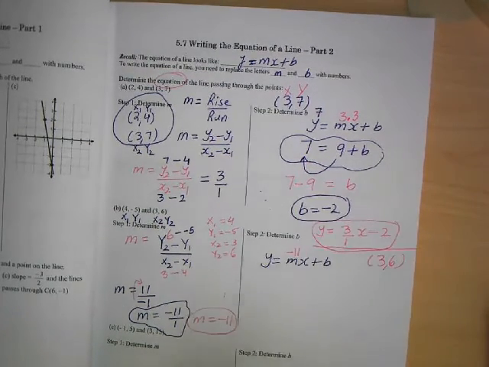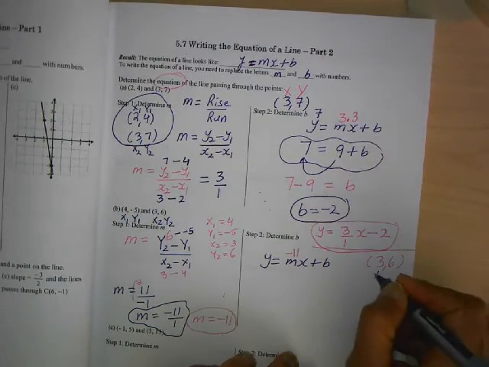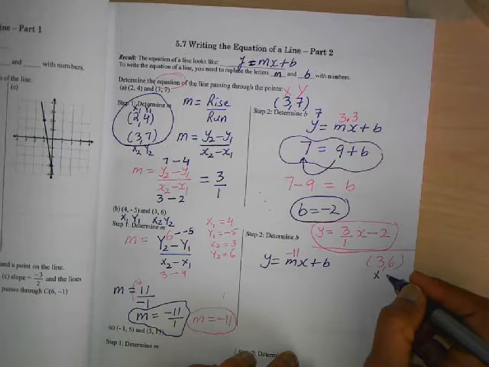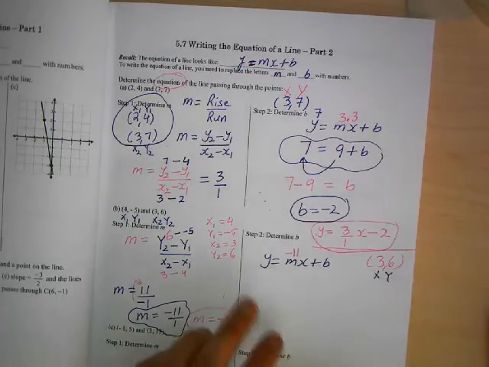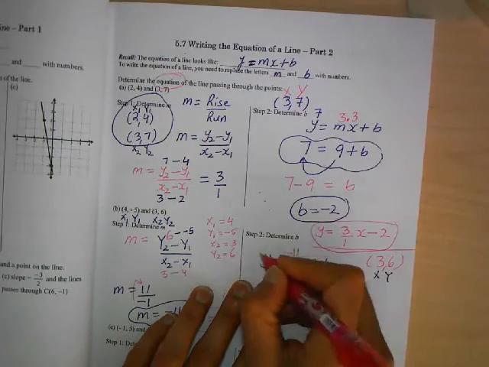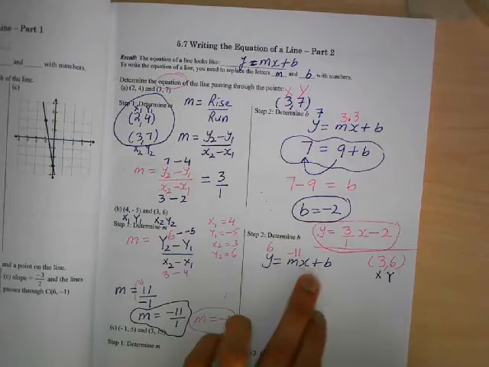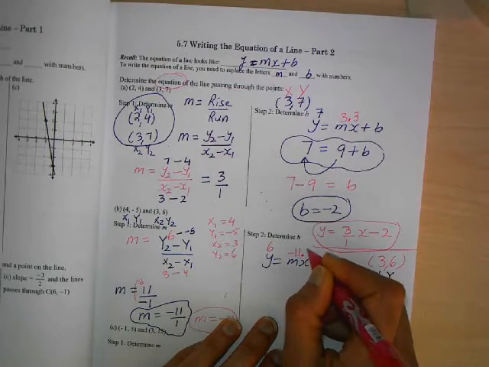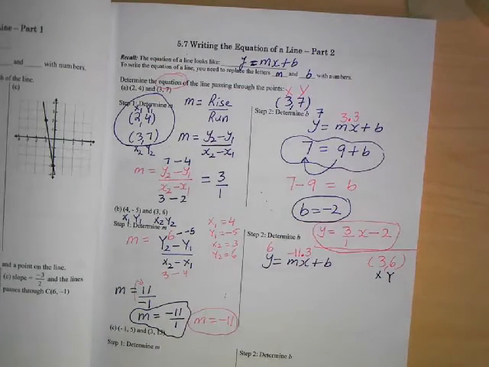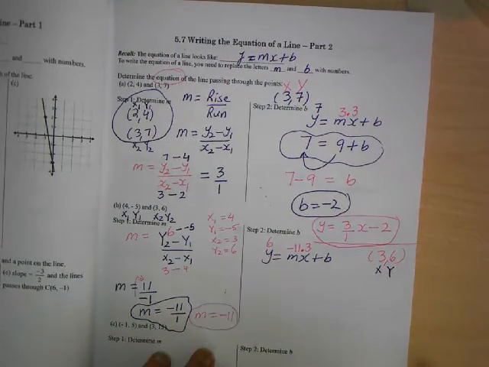Numbers, and leave your alphabets from grade 1. Good. So I'm going to replace y with 6, and I'm going to replace x with 3, with the multiplication, right? What's negative 11 times 3? Yeah, negative 33.